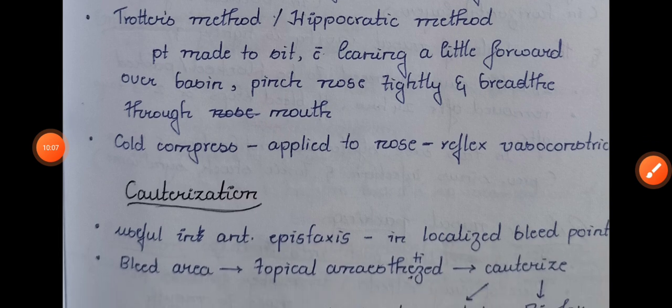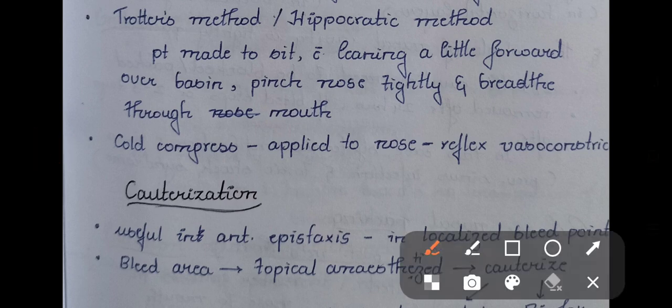The patient is made to sit leaning a little forward. Pinch the nose tightly. And cold compression should be given because cold compression causes reflex vasoconstriction of the vessels.